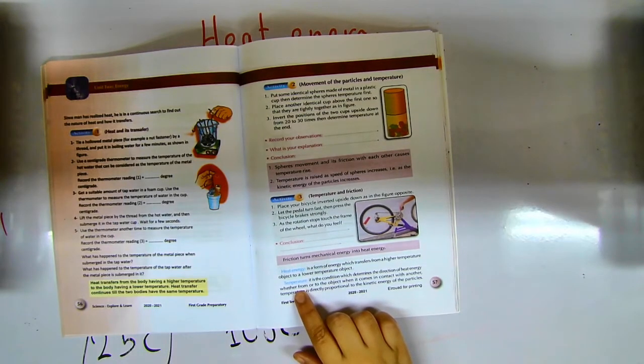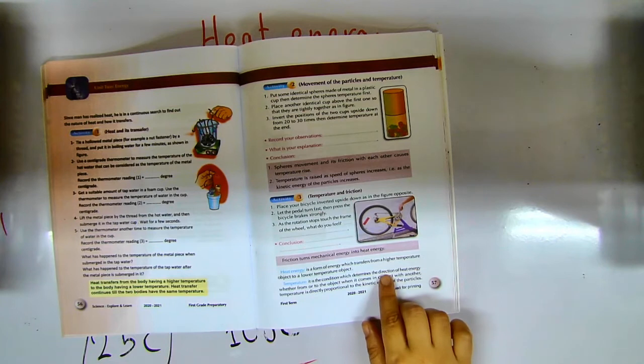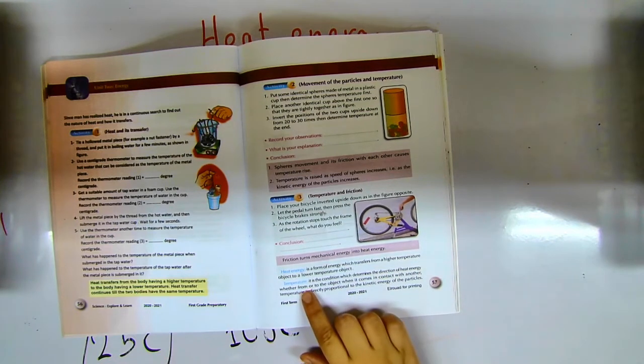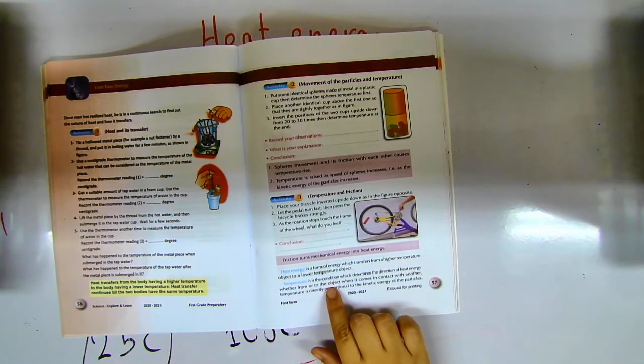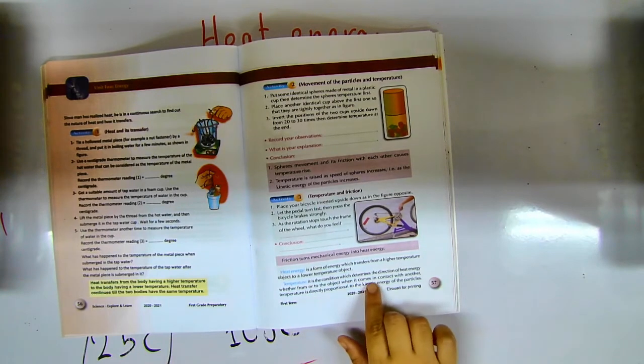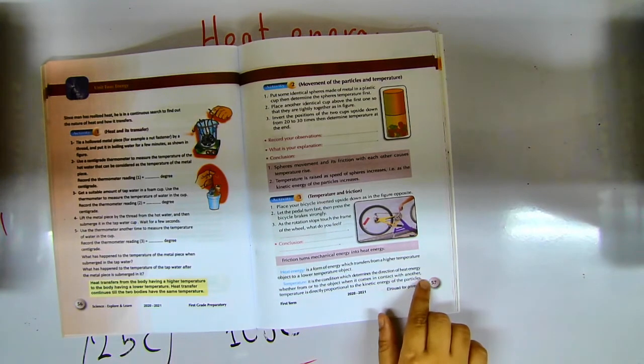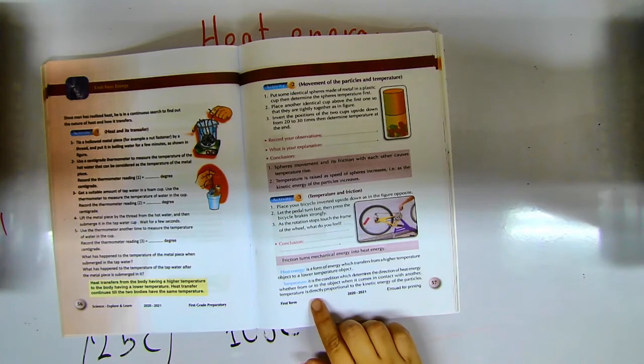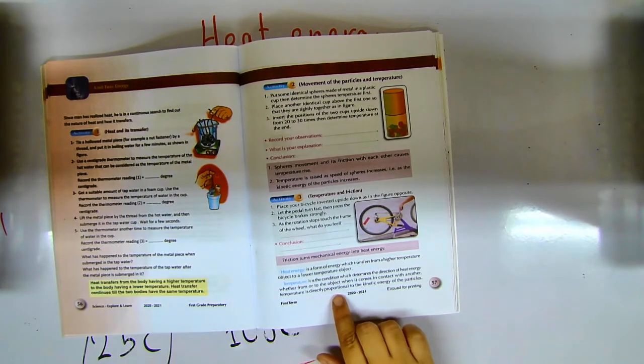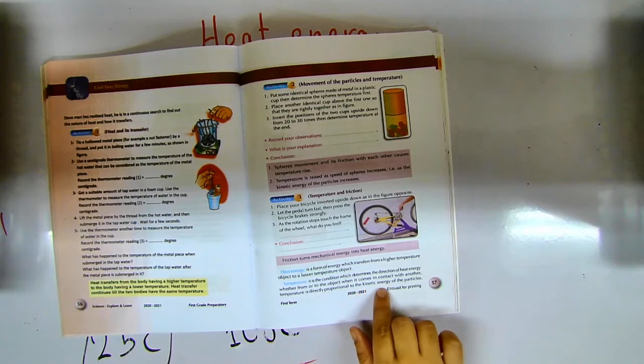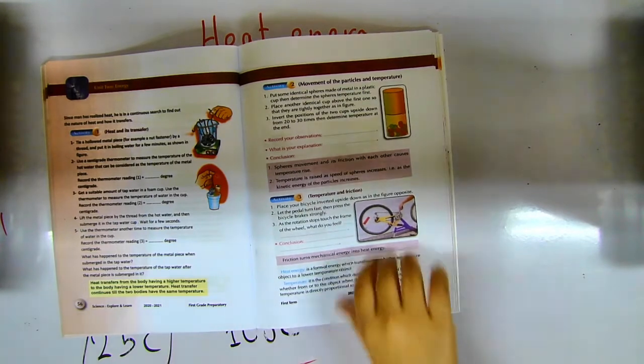So it determines the direction of the heat energy, whether from or to the object, when it comes in contact with another object. And as we said, temperature or heat energy is directly proportional to the kinetic energy of the particles, because when the kinetic energy increases, the temperature will increase.